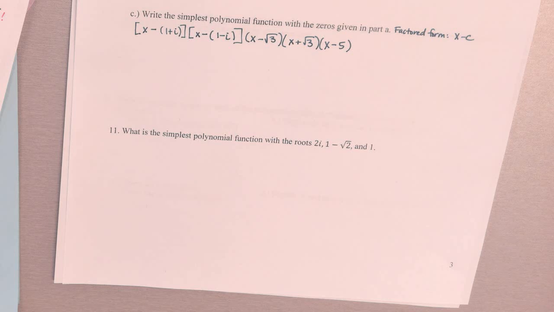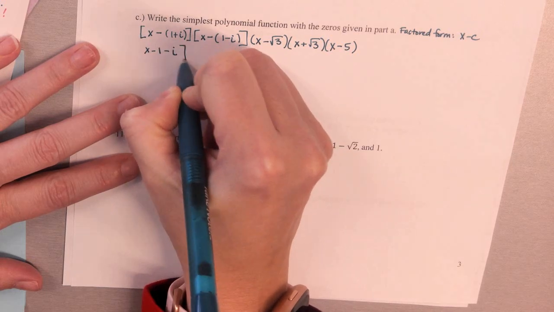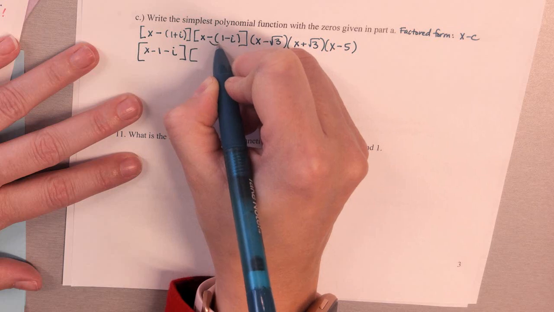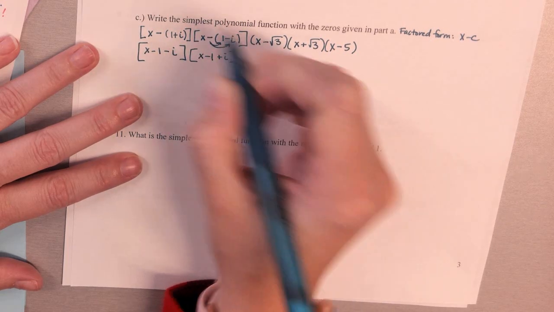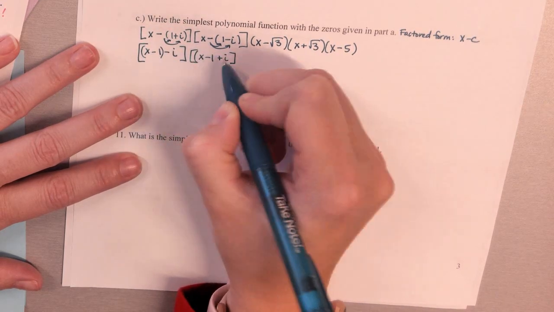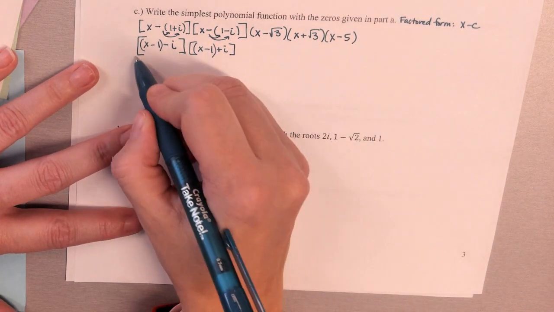When you do that, you are going to get x minus 1 minus i, and then distribute this negative: x minus 1 plus i. So that's what you're doing, the distribution. Regroup. Once you regroup, now you're going to FOIL.